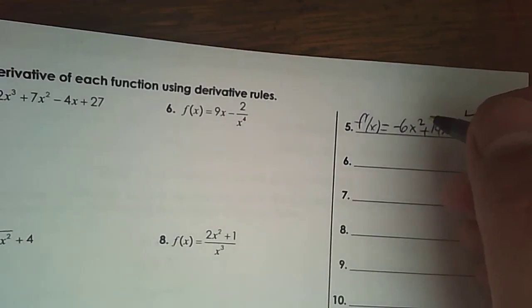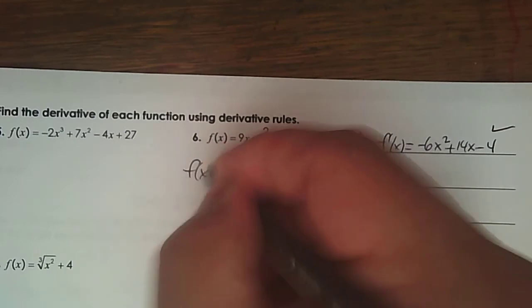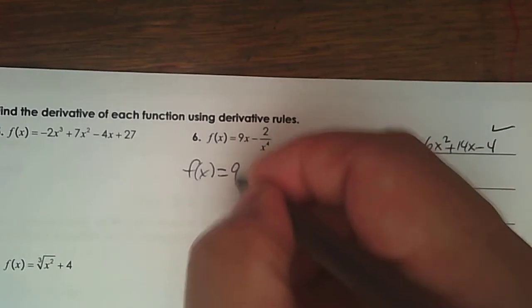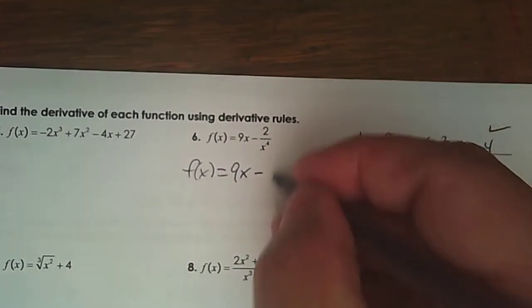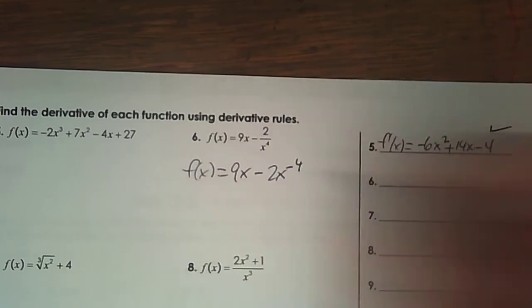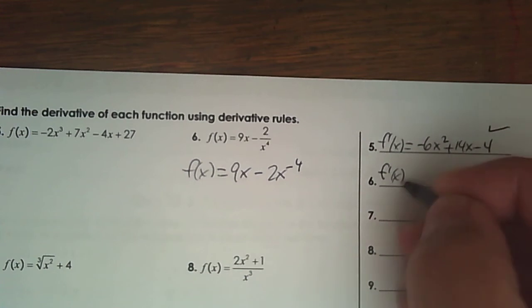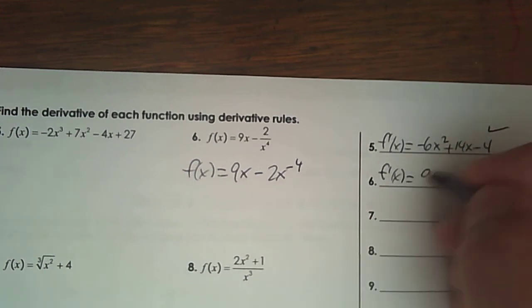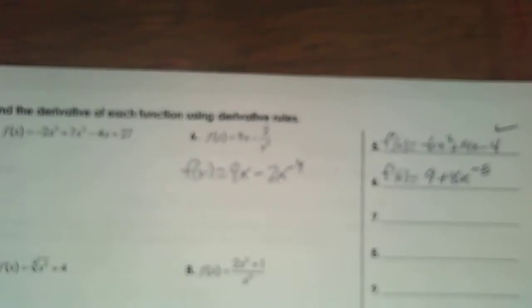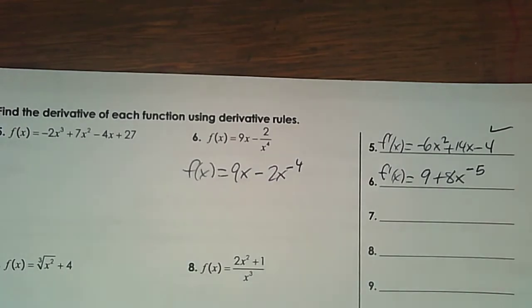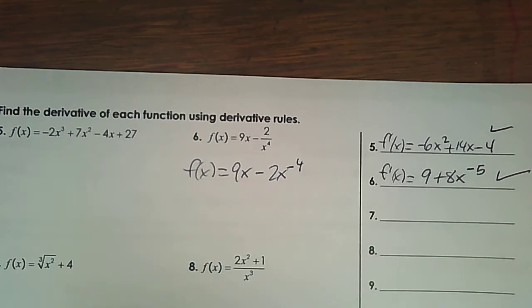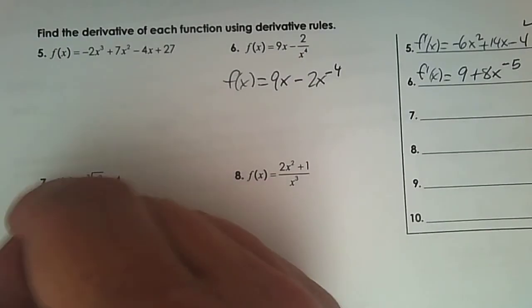Number 6, what's the derivative? Well, before I can use derivative rules, it needs to be calculus friendly. No fractions, no radical signs. So this is going to be written as 2x to the negative 4. Now I can do the calculus. So what's the derivative here? And that's 9 plus 8x, and then subtract 1 to the exponent, so it's plus 8x to the negative 5. Perfect answer. Number 7, make it calculus friendly first.